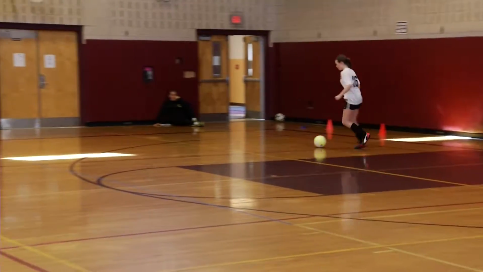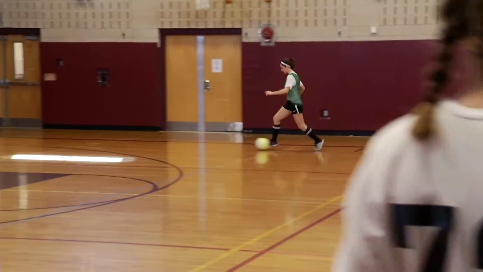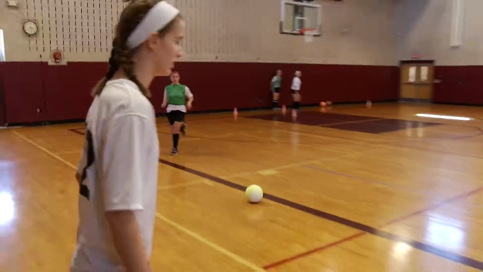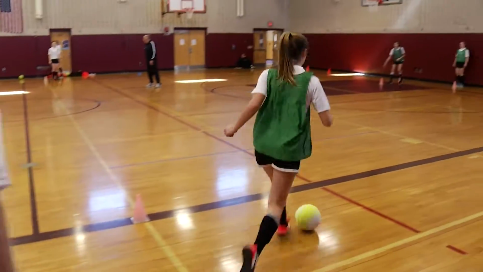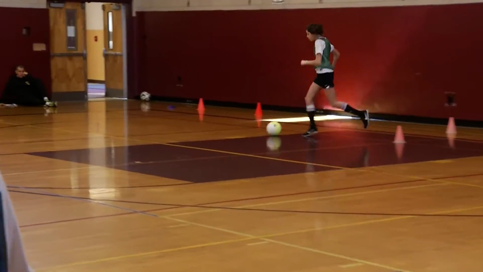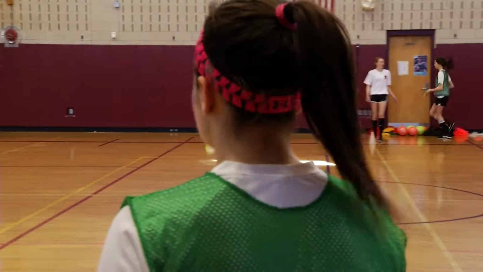Nice. Show her where you want it passed to. Show her where you want the ball passed to. That's it. Very nice. Where does she want the ball passed to? Excellent. Nice. That's much better. Good.